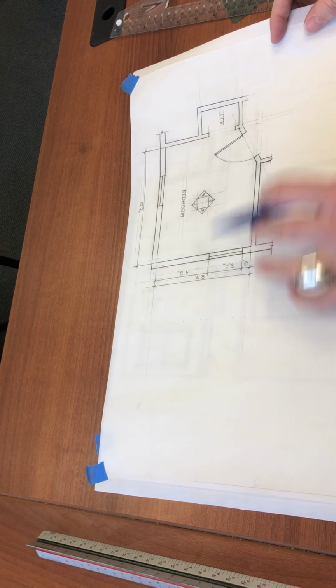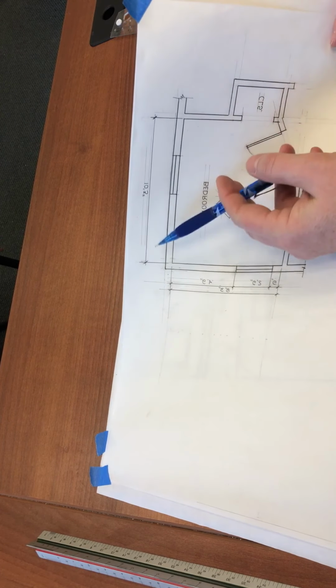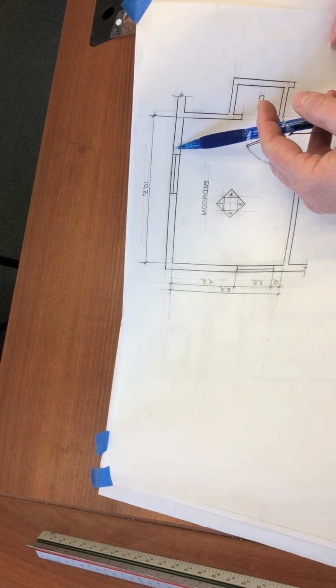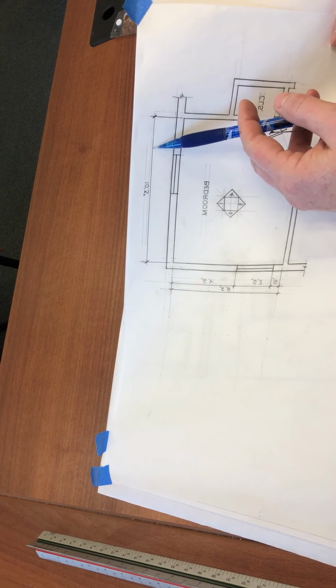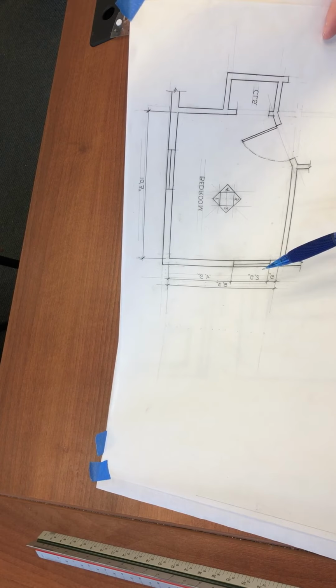Very neatly spaced, equidistant from each other. So notice that I put the overall dimension out a total of 1/2 inch plus 1/4 inch, so I can fit that inside dimension in here.